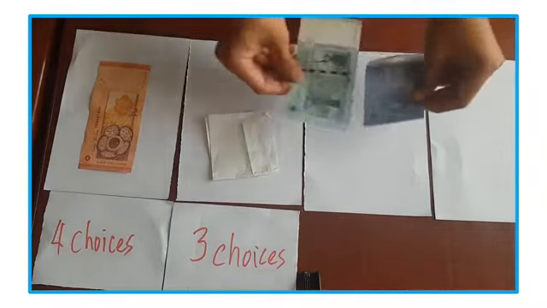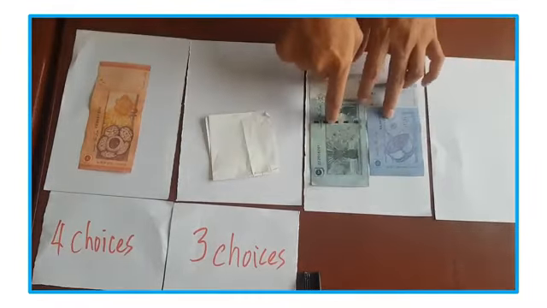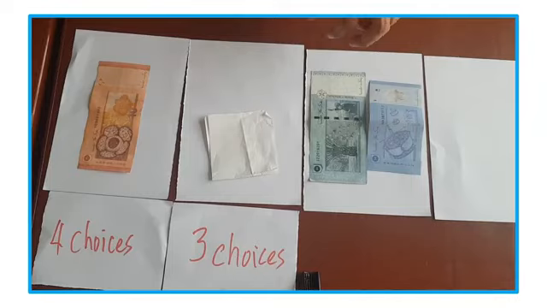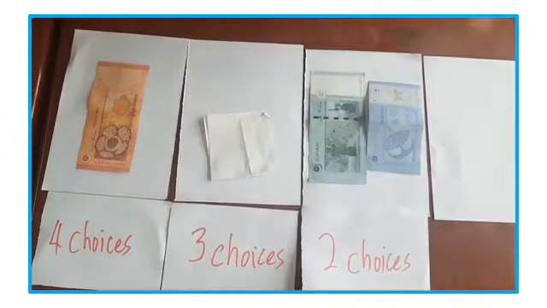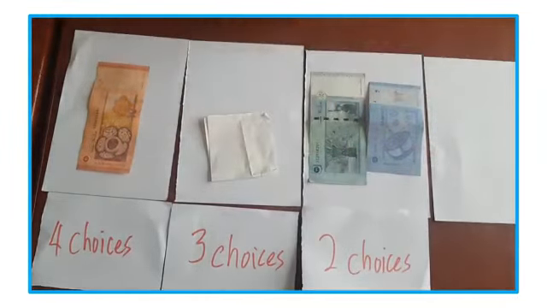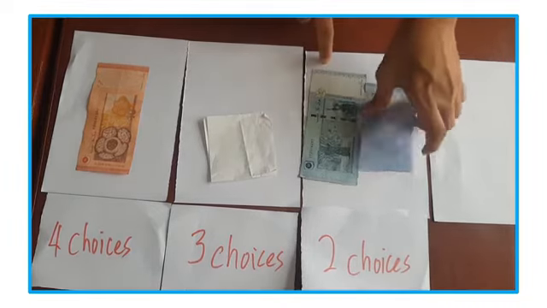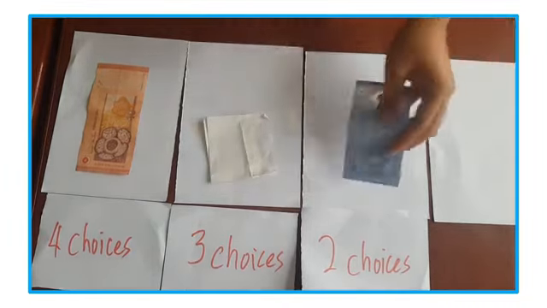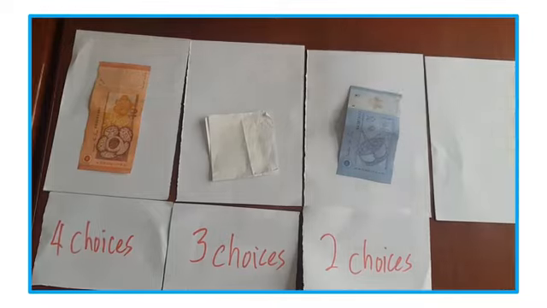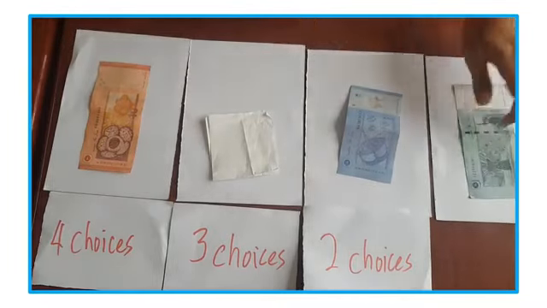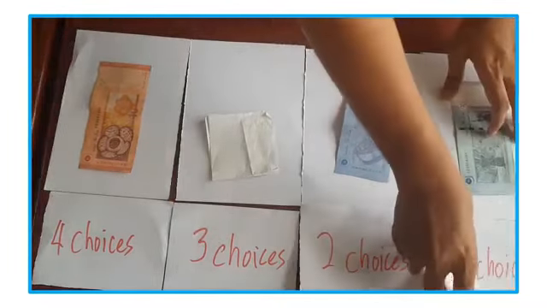Okay, so for the third place, either green or blue. So we only have 2 choices left for the third place. And the last place, let's say we put blue here. For the last place, we only have the green one. So green only has 1 choice.